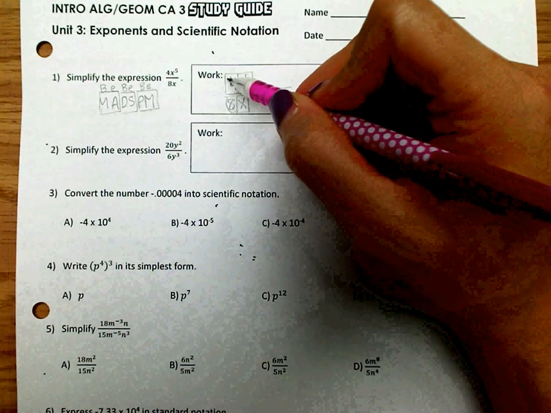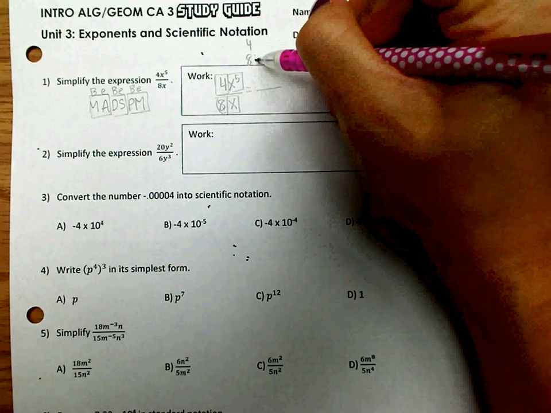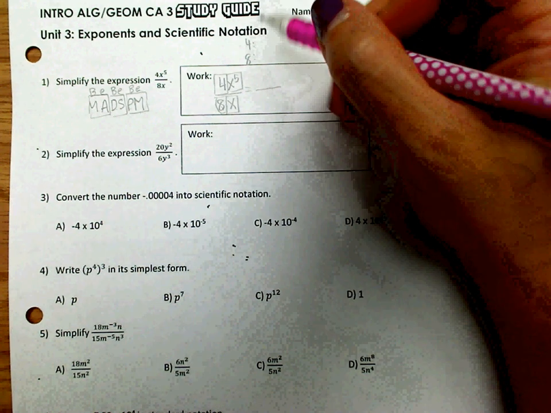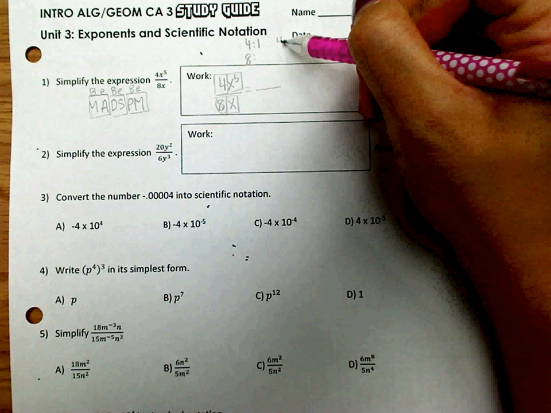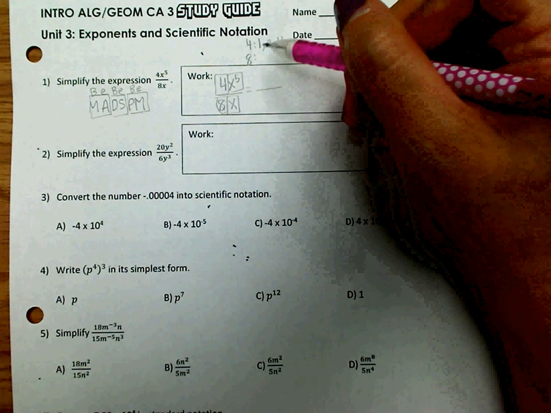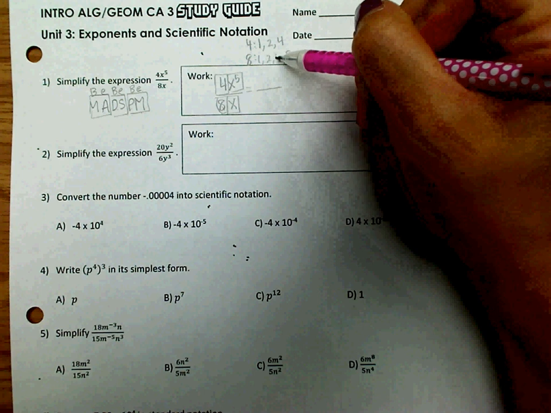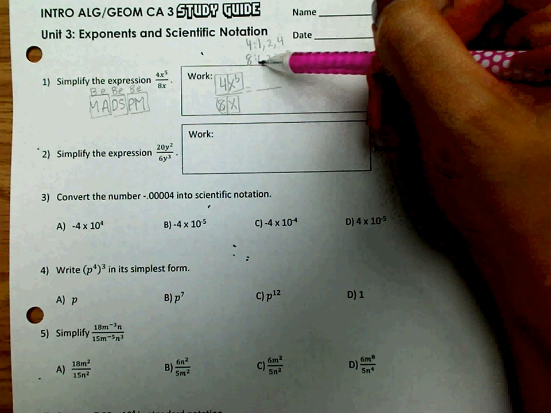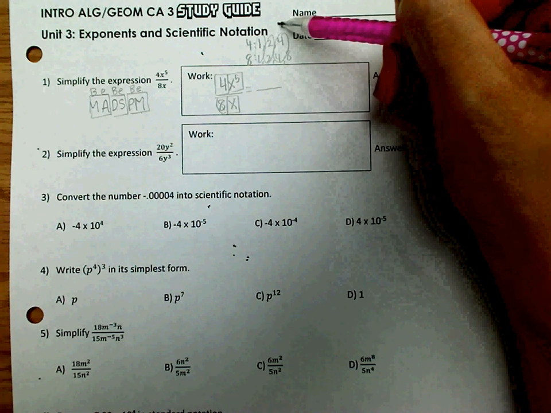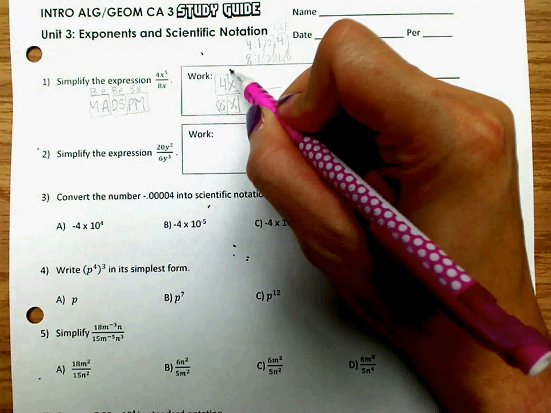So the greatest common factor between 4 and 8, if you think about it, okay, what two numbers multiply to be 4? Well, 1 and 4 are factors, and then 2 in itself is a factor. 1 and 8 will multiply, and then 2 and 4 will multiply. So now, obviously they're going to have 1 as a common factor, 2 as a common factor, but then 4 is the greatest common factor. Okay, so we're going to divide by 4.